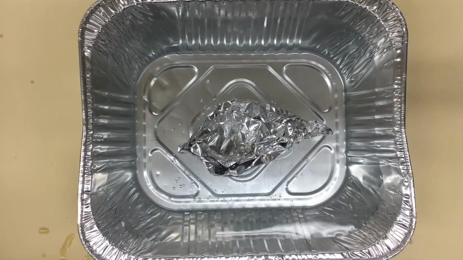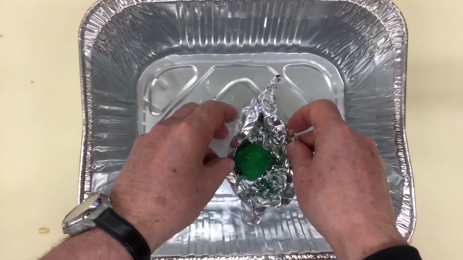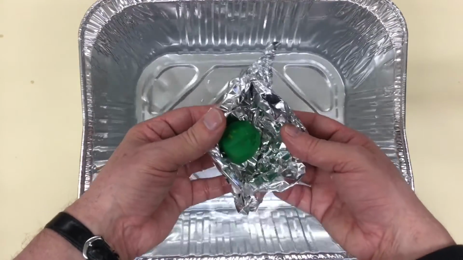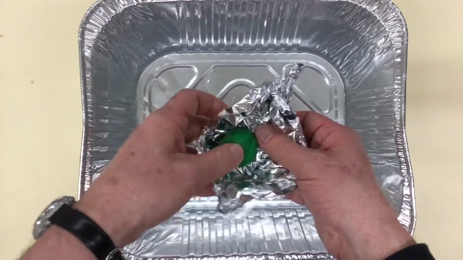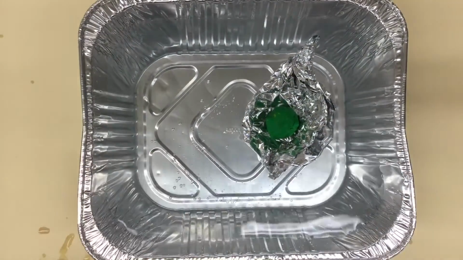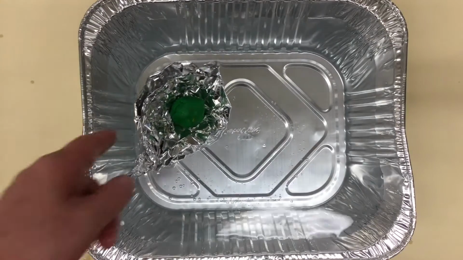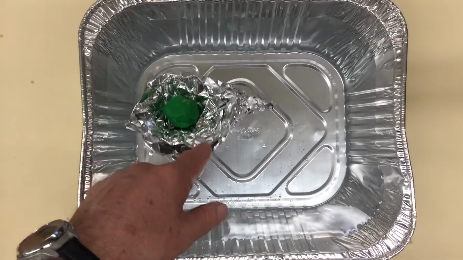There we go. Now I've got a little boat. I can put my modeling clay in, get it to try and float. I need a flatter bottom on this boat. There we go. So something that would sink can now float.